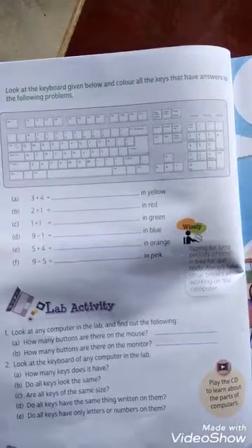This is your exercise 2, and I hope you understand. Write it in your computer note copy.